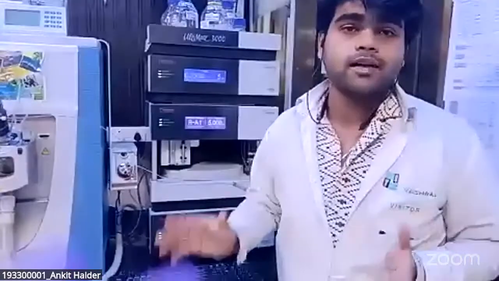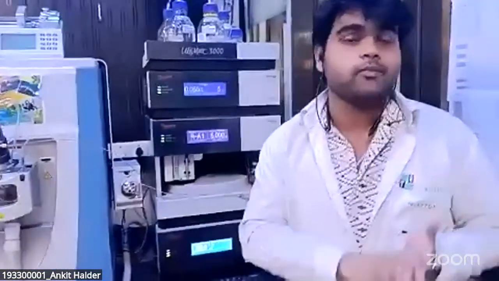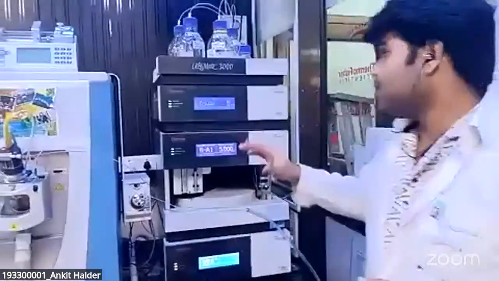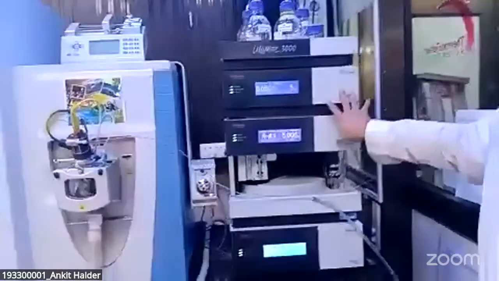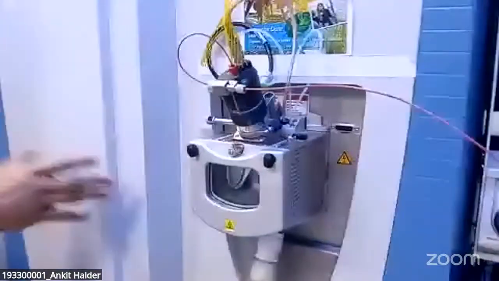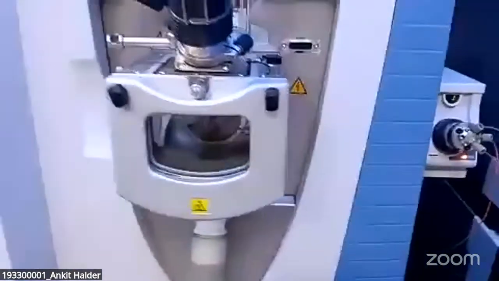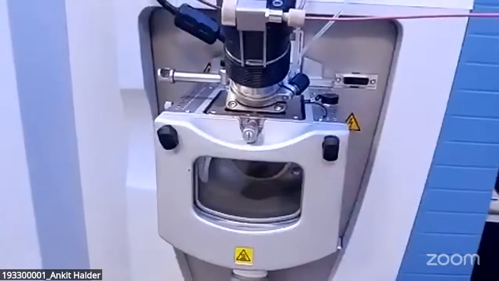We do not use any kind of FA, but we add only the FA in case of the positive mode aggregation. Now from the HPLC, we have one of the most important mass spectrometers here, that is the QE. So as sir said, there are two different mass analyzers: one is the Orbitrap and one is the Quadrupole.